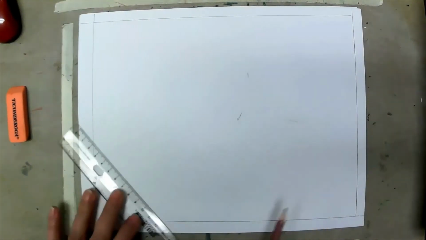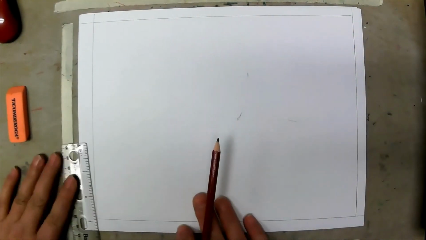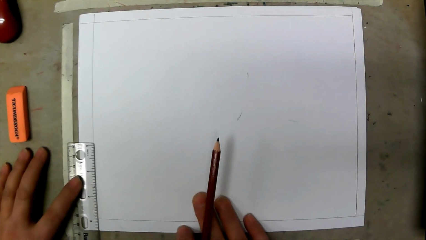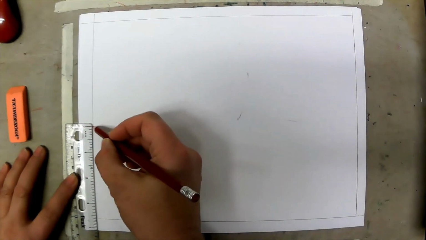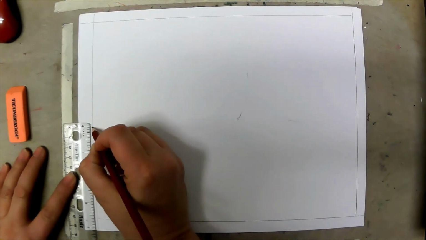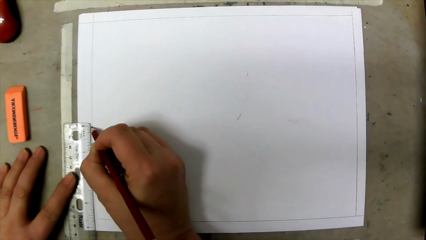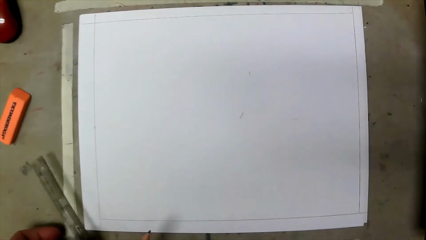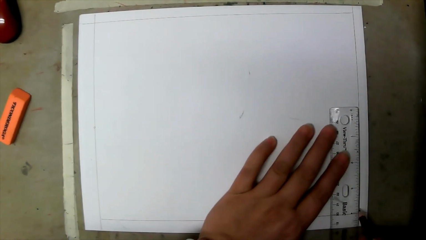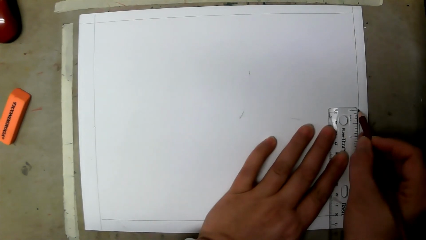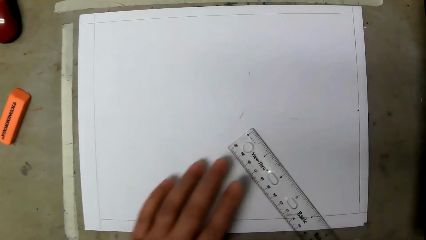Okay, I'm going to draw a dot at 4 inches at the edge of the paper. So I'm lining it up with the line I made. I'm going 4 inches from the bottom of the paper.